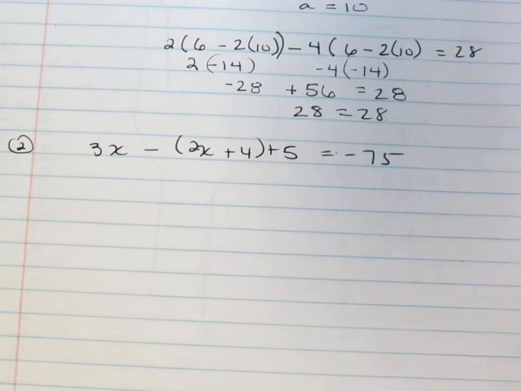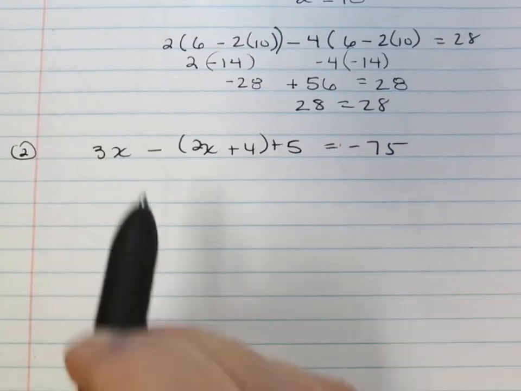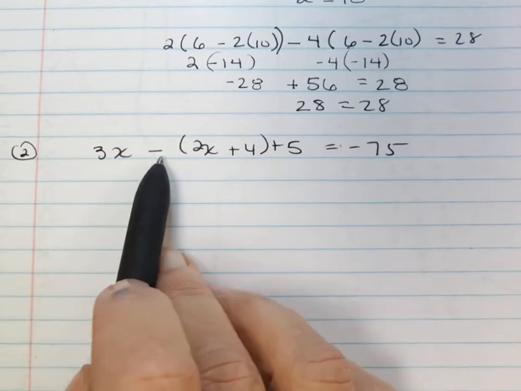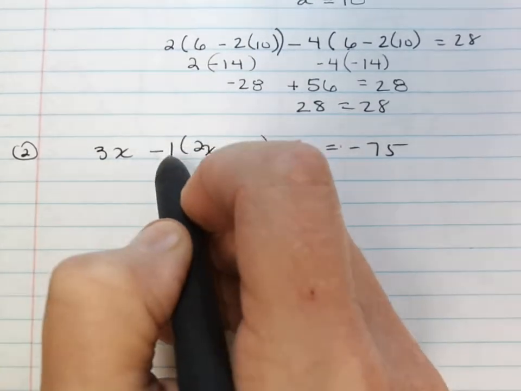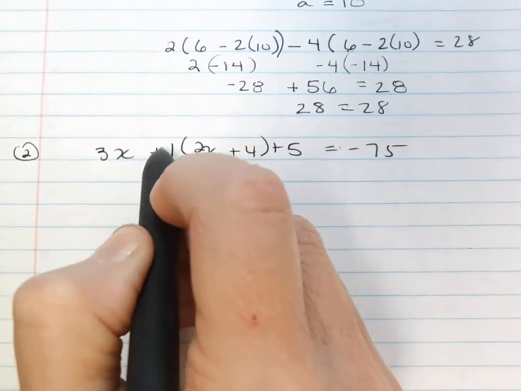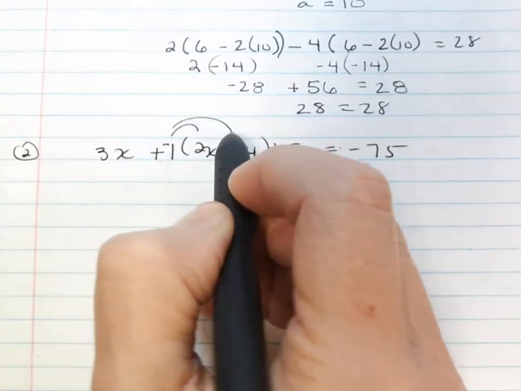So for this question, I'm going to go through and explain how I solved it, and then I'm going to show you how to check it using the graphing calculator. So the first thing I do whenever I see a negative sign is that I remember that this is a coefficient of 1 in front, or 1 hiding here, and I'm going to add the opposite. So I remember that I'm multiplying by negative 1. Then I'm going to distribute that.